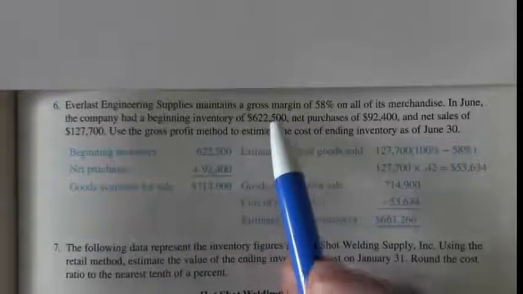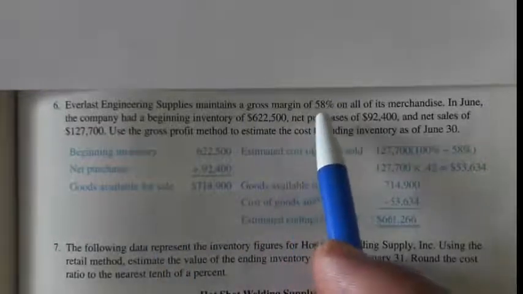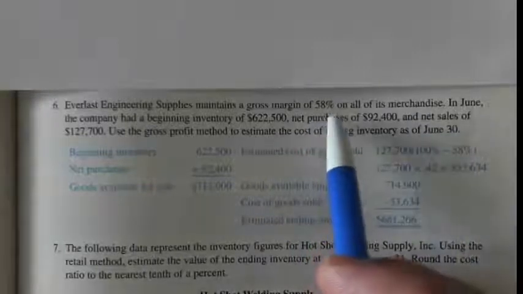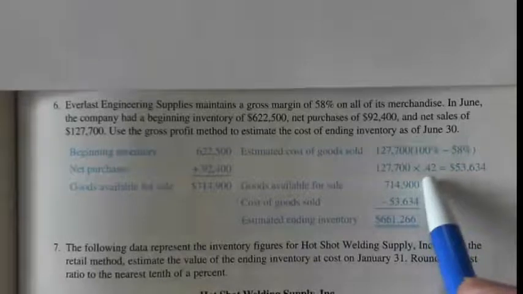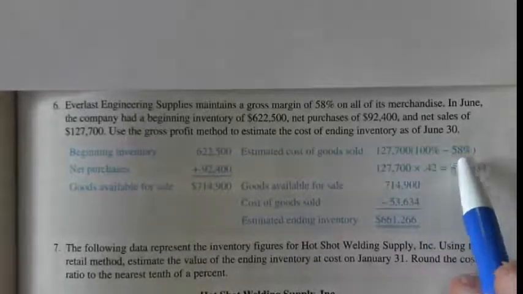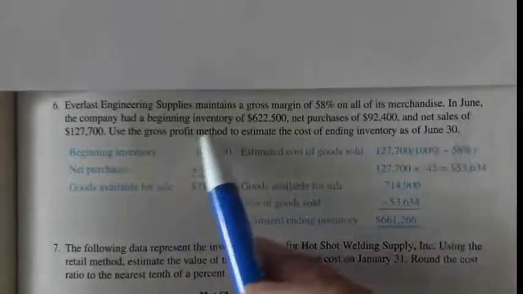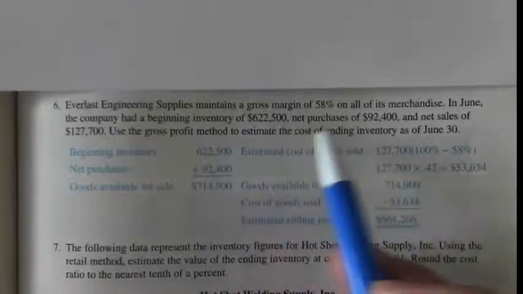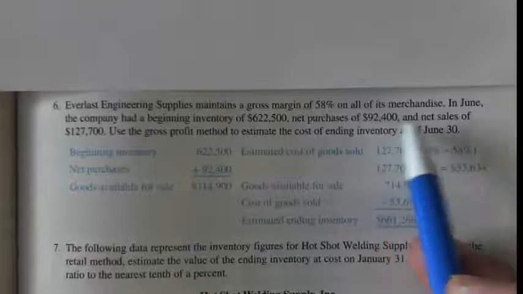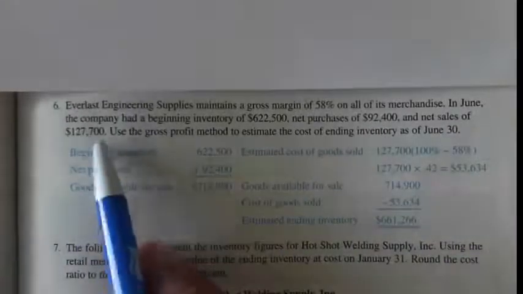Everlast Engineering Supply maintains a gross margin of 58%. So they're going to subtract that from the 100, so they're going to pay about 0.42. Okay, so they're just going to subtract that. In June, the company had a beginning inventory, 622.5, purchased 92.4, net sales.